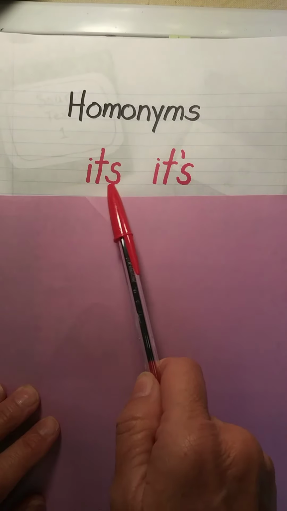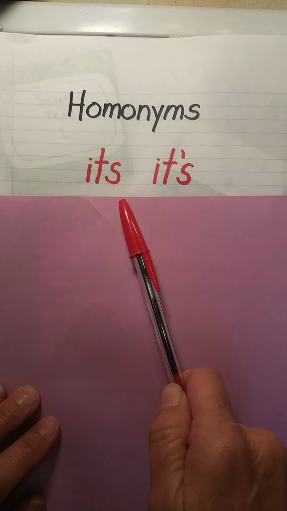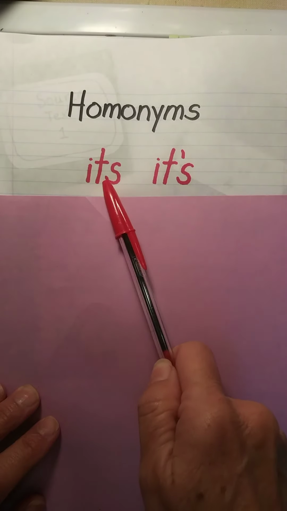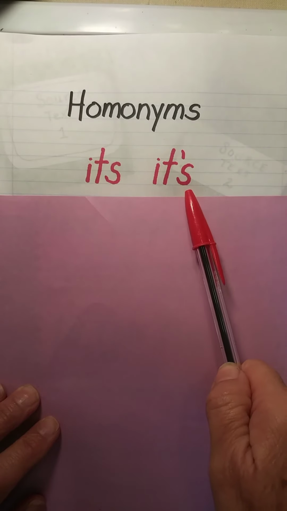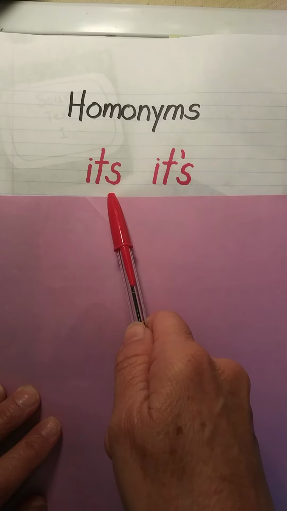Let me give you some sentences. If I were to say, it's so beautiful outside, which one would you use? Alright, you'd pick this one. Oh no, I'm sorry. Wrong. You'd pick this one. You caught me. It is so beautiful outside. Correct. If I were to say, looking at the car across the street, its side window is cracked, then you'd use this one. Okay? It's and its.